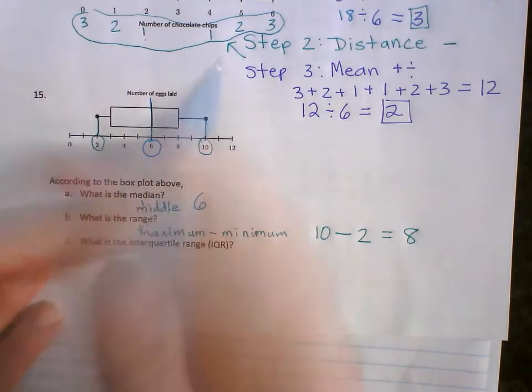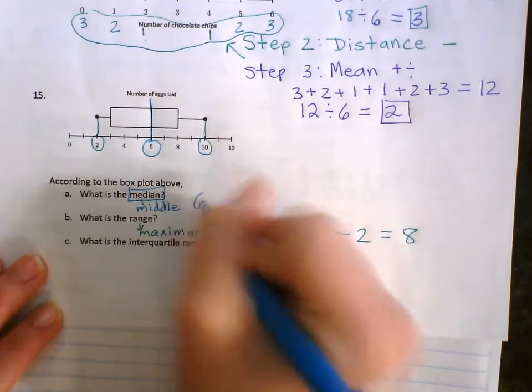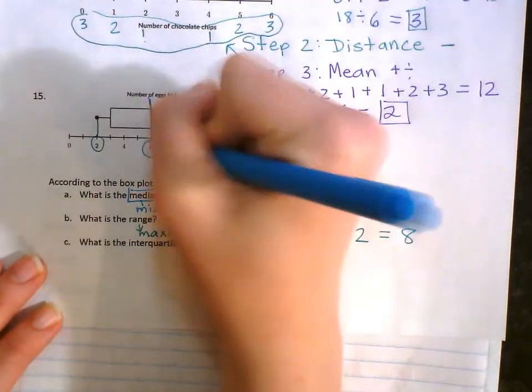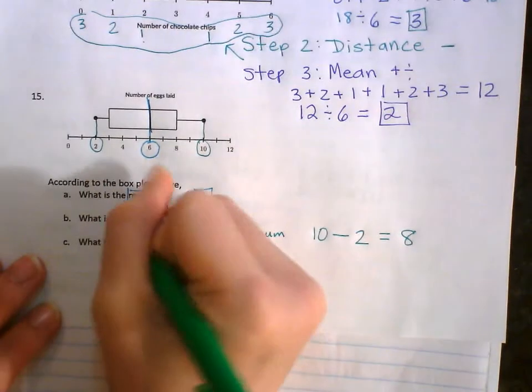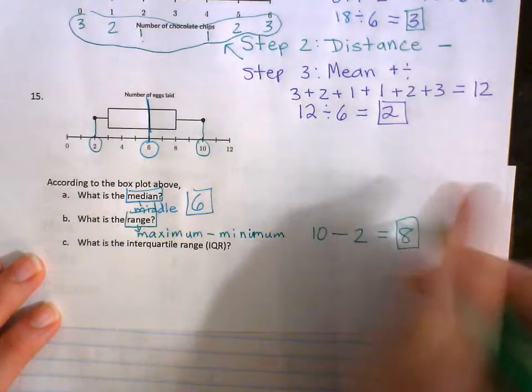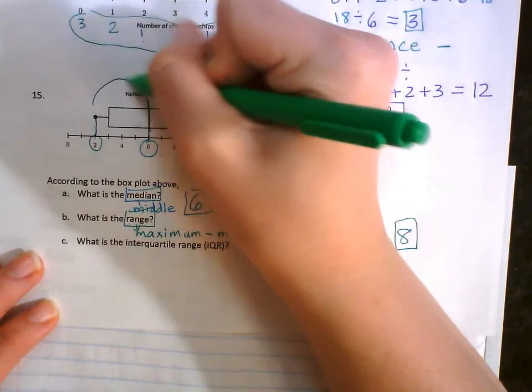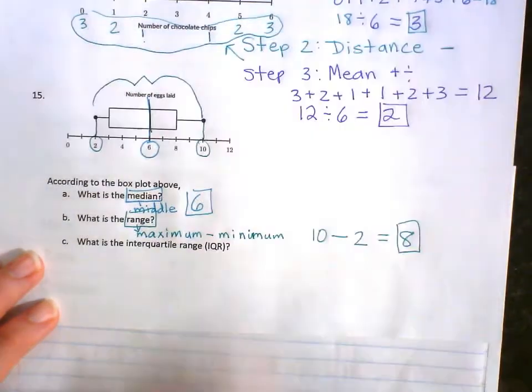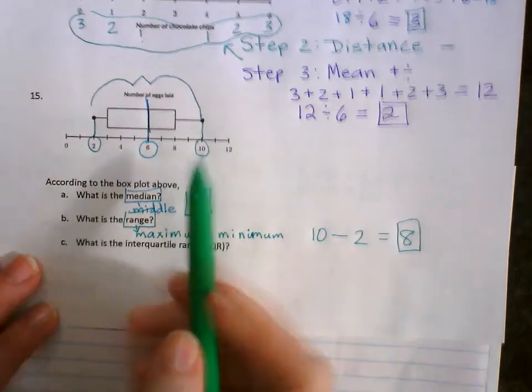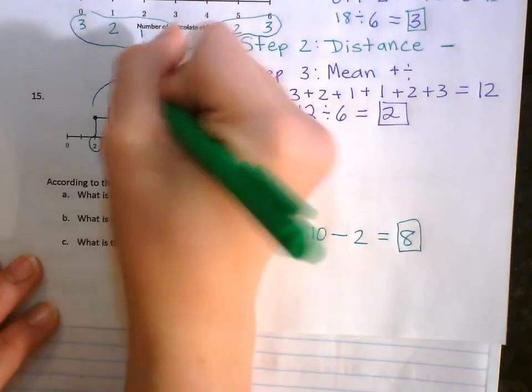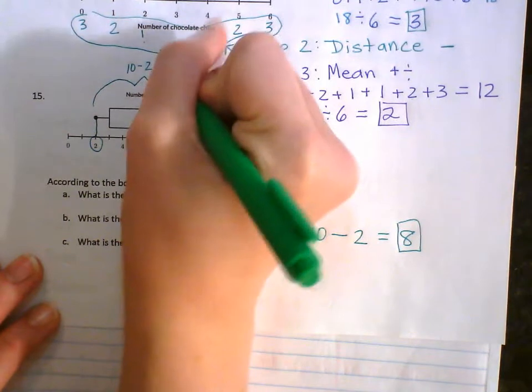So the median was 6. That was the middle. The range was 8. The range is how spread out it is. It's a measure of variability or spread. 10 minus 2, range was 8.